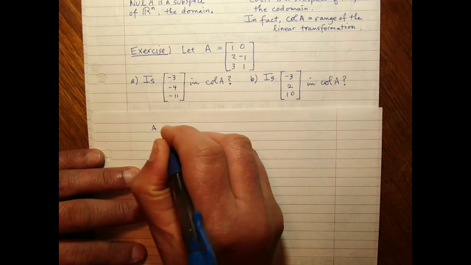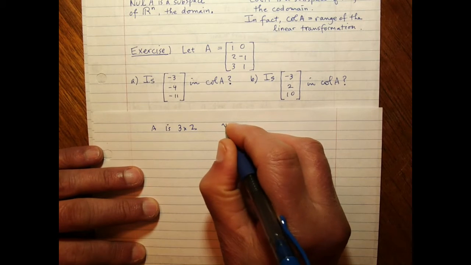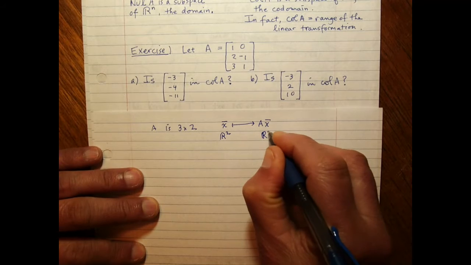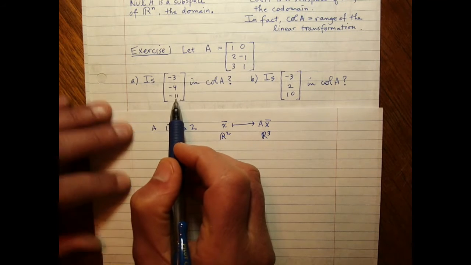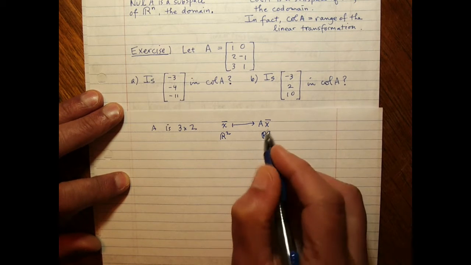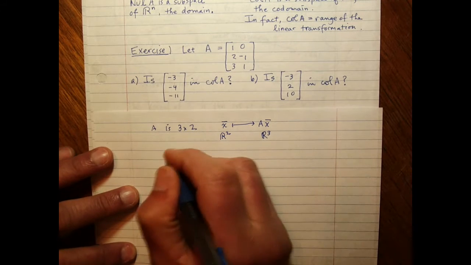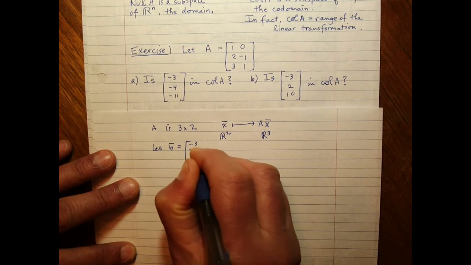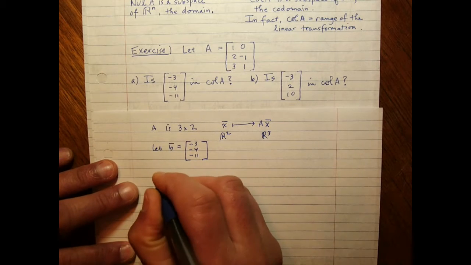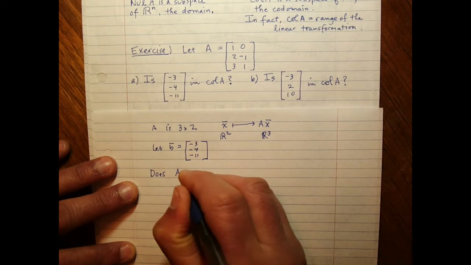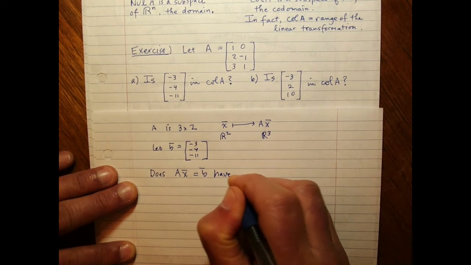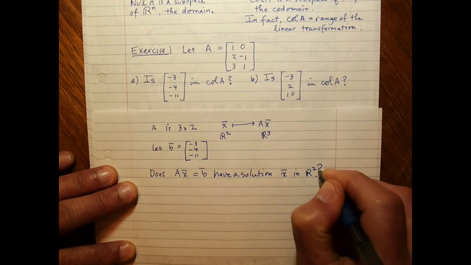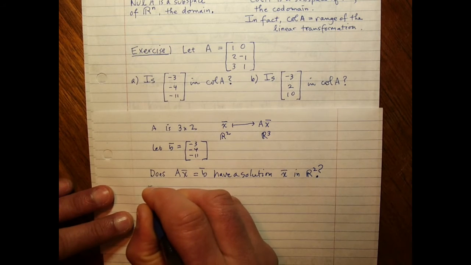Just notice A is 3 by 2, so the association x to Ax is taking us from R^2, x are R^2 vectors, to R^3, so it makes sense to talk about a 3-component vector possibly being in the column space of the matrix A. If we call b our (-3, -4, -11) vector, we just want to know: does Ax = b have a solution x, which is a vector in R^2? That's the question.